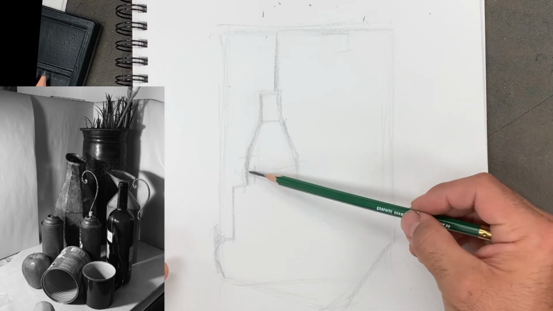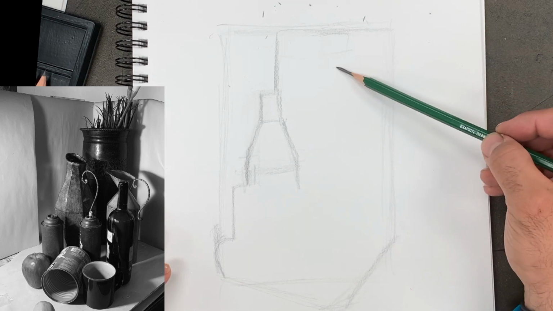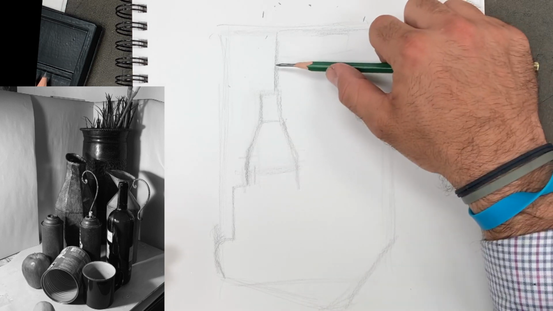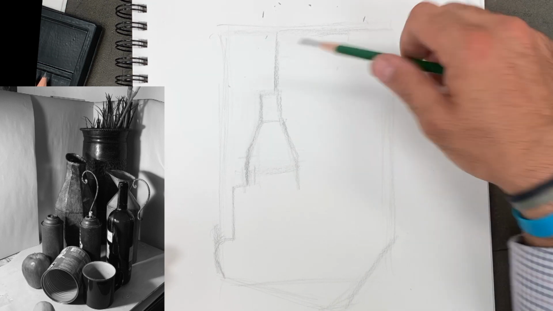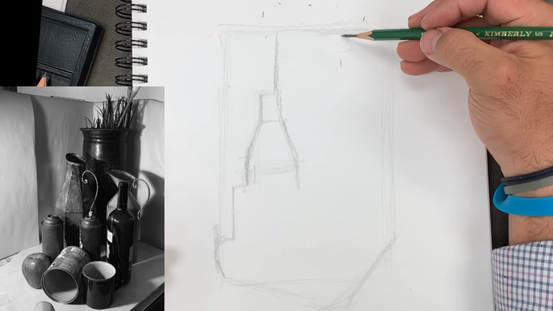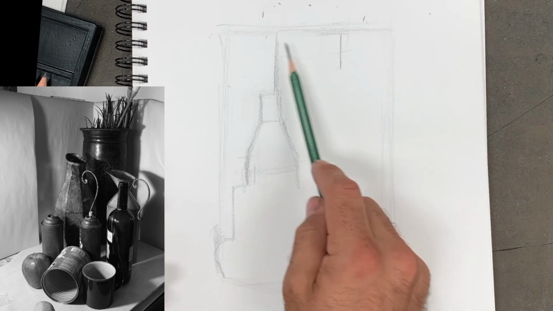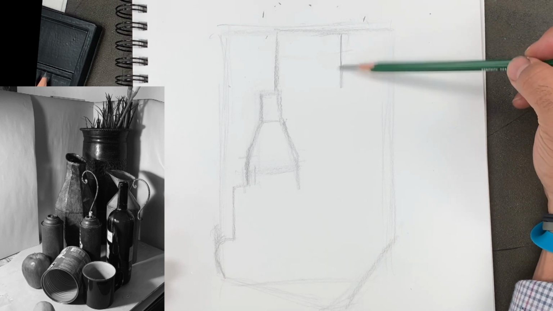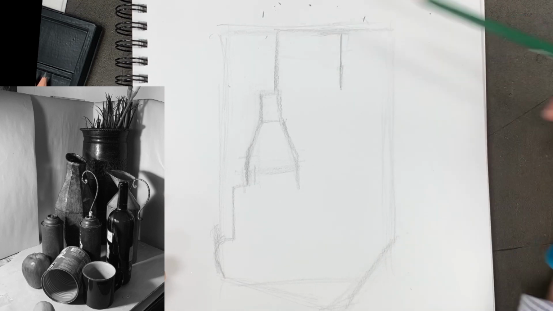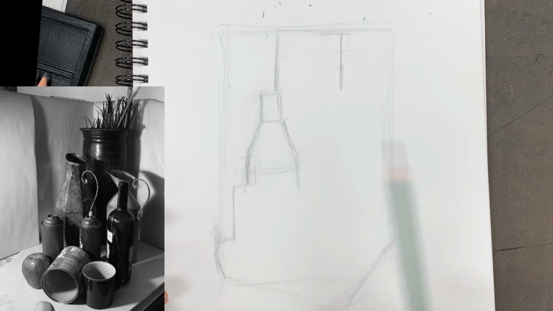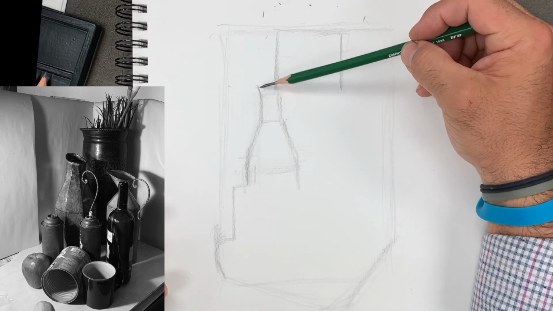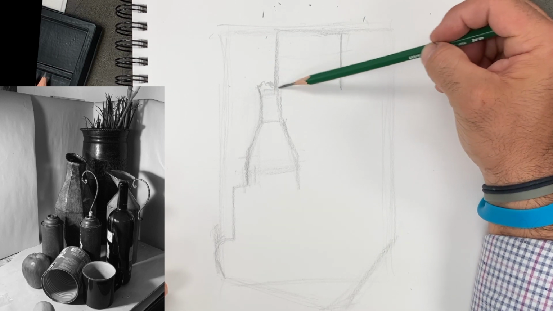This vase is gonna be a little bit thinner than this one right over here, but just a little bit, not by much more. So I'm thinking right around here. Again, keep it simple. I'm keeping it as a rectangle right now, not getting into the details just yet. All right, now this is the top of this vase here. Curves out just a little bit, right?